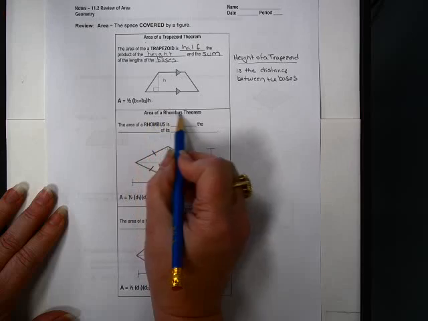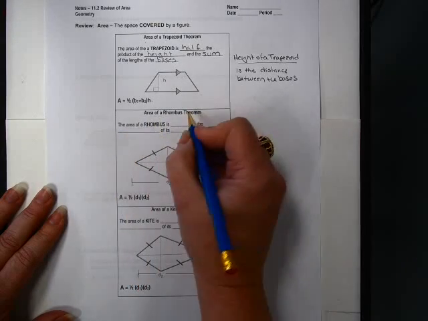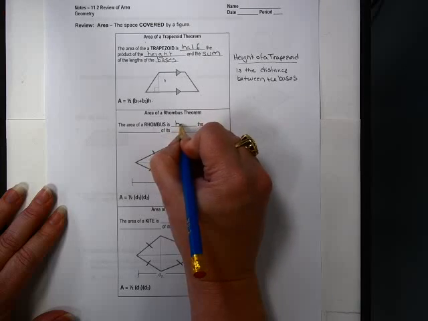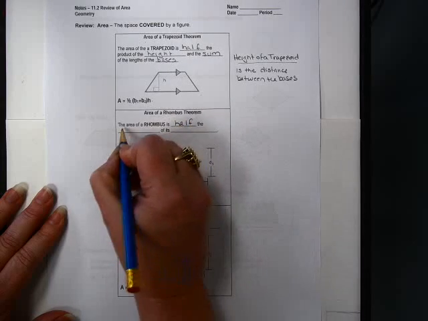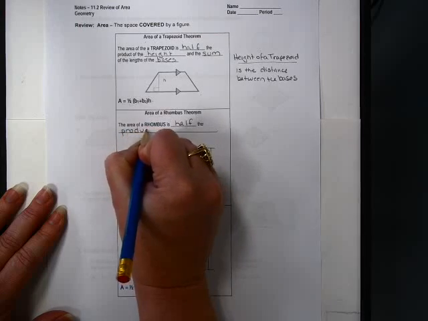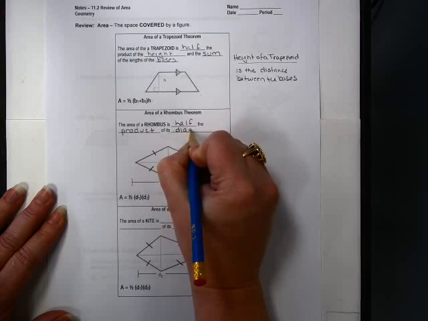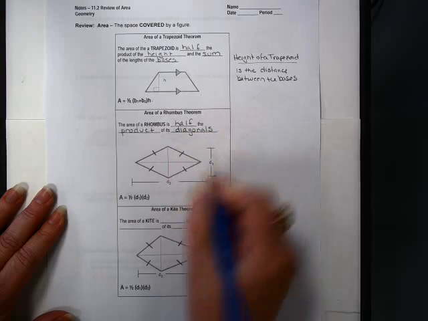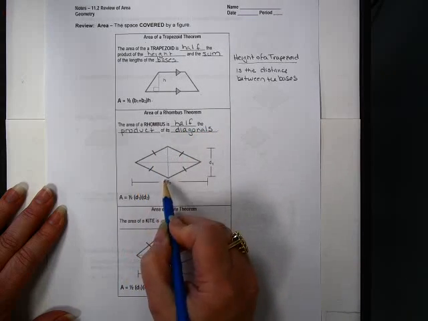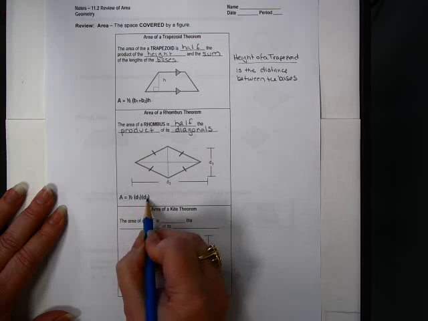Next, area of a rhombus theorem. The area of a rhombus is half the product of its diagonals. So this time you just have to find the diagonals, multiply them together, and divide by 2. So half diagonal 1 times diagonal 2.